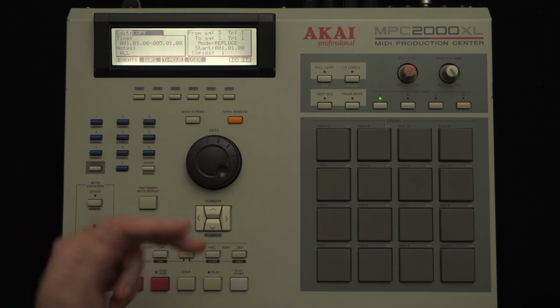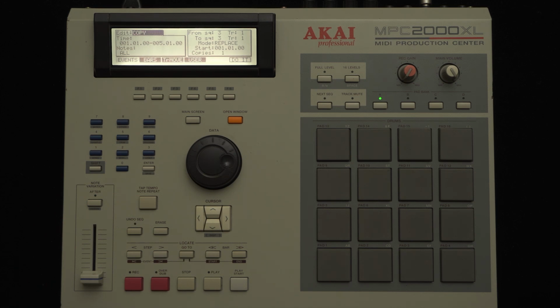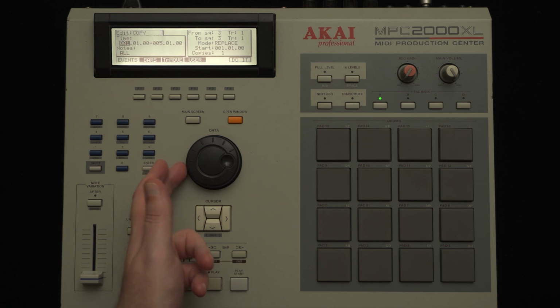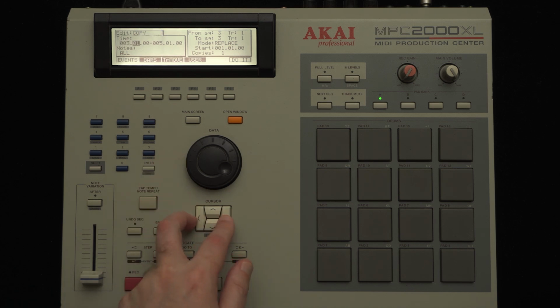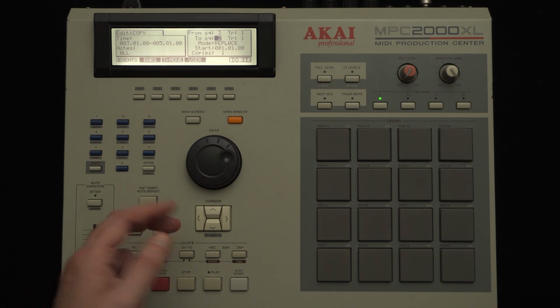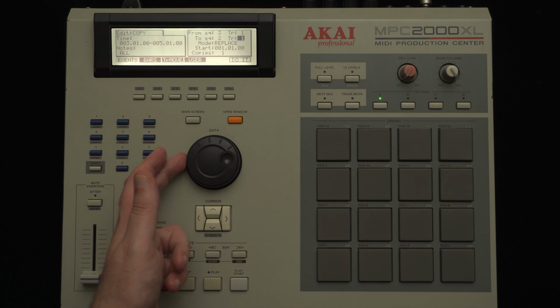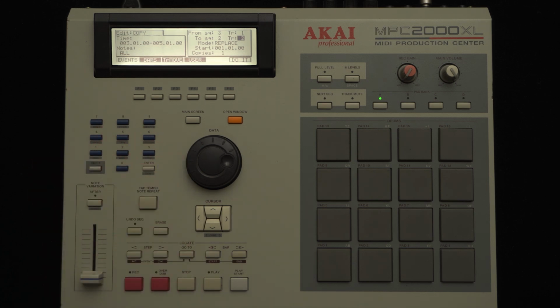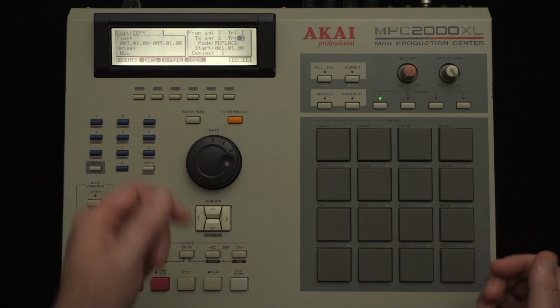So let's check out how copy works. First thing you would do is consider what you need to copy, then single out the part or range from the sequence you want to copy from. So for example, if I wanted to copy bar 3 to bar 5 from sequence 3 over to sequence 2, and instead of pasting it on track 1 where it currently exists, I could copy it into a completely different track on another sequence, or virtually anywhere from this tiny little window.